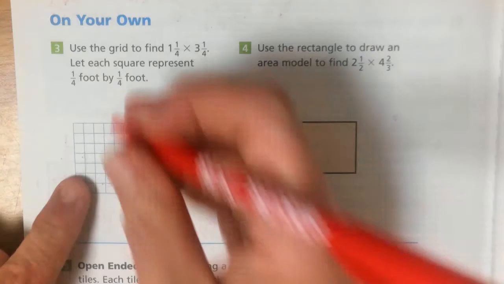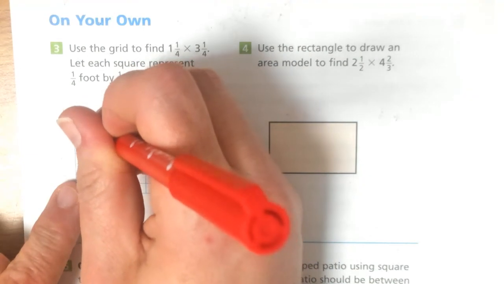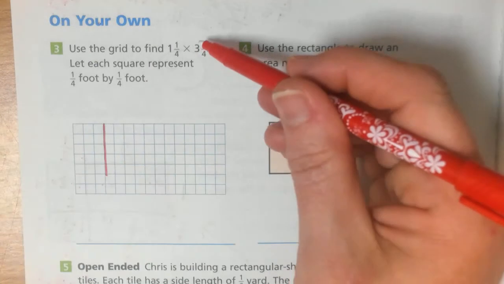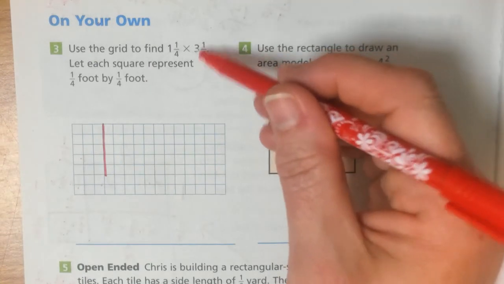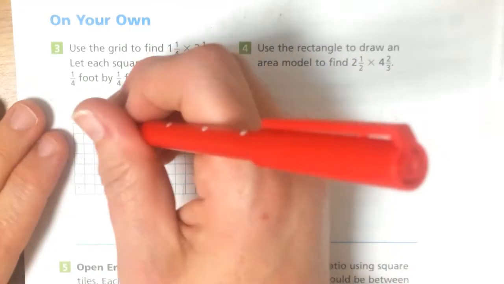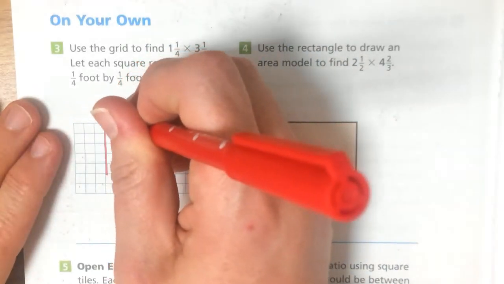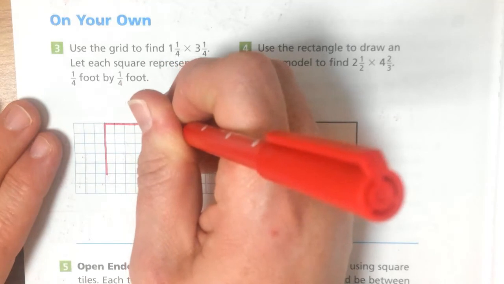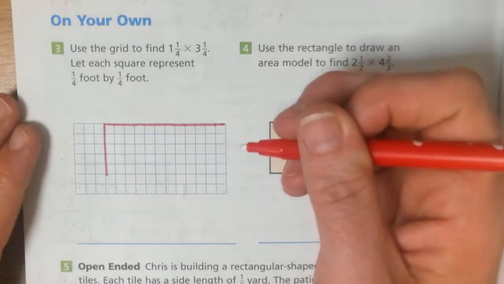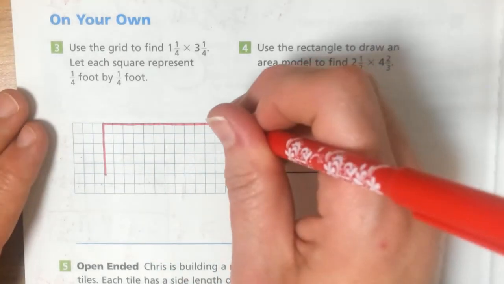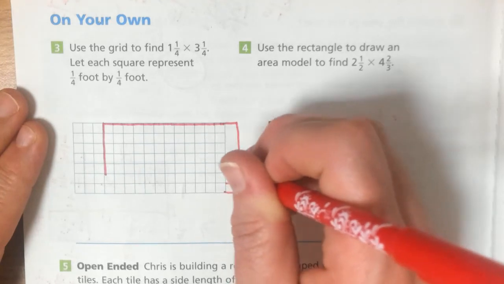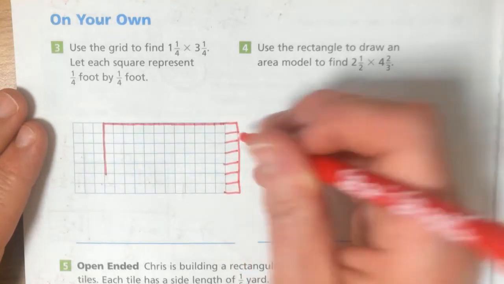So I'm going to go down for 5. 1, 2, 3, 4, 5. And then we have 3 of the 4/4, so that would be 12, plus 1 is 13. 1, 2, 3, 4, 5, 6, 7, 8, 9, 10, 11, 12. Oh no, I didn't do it long enough. All right, let's just add an extra square in here. I know it's not the same size.